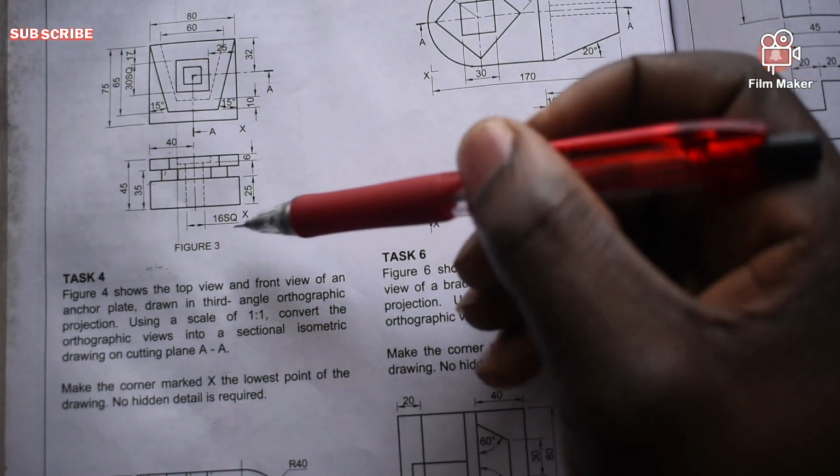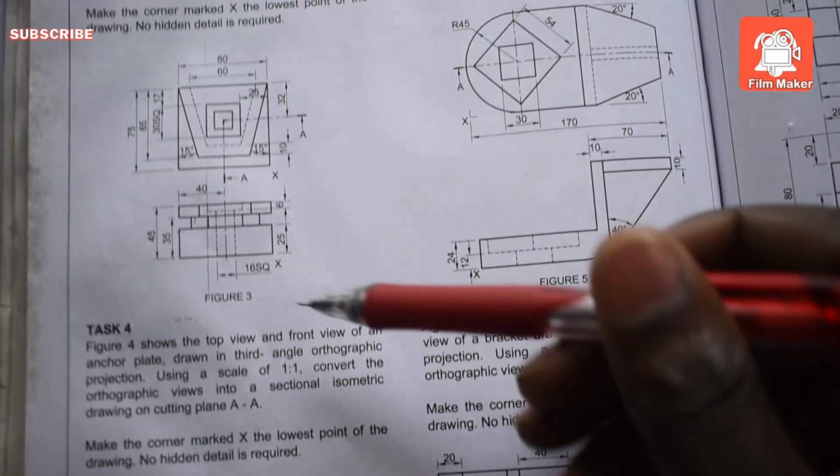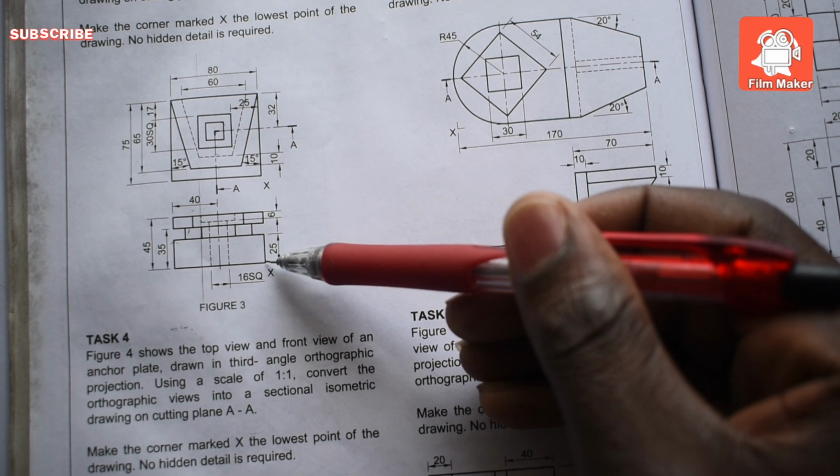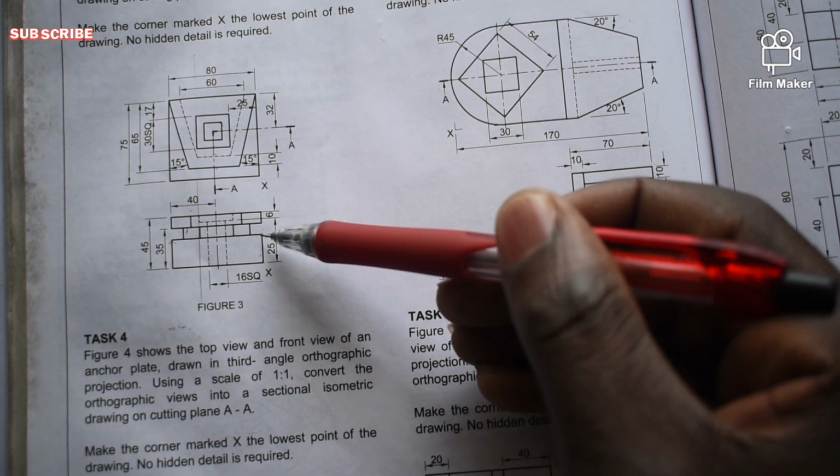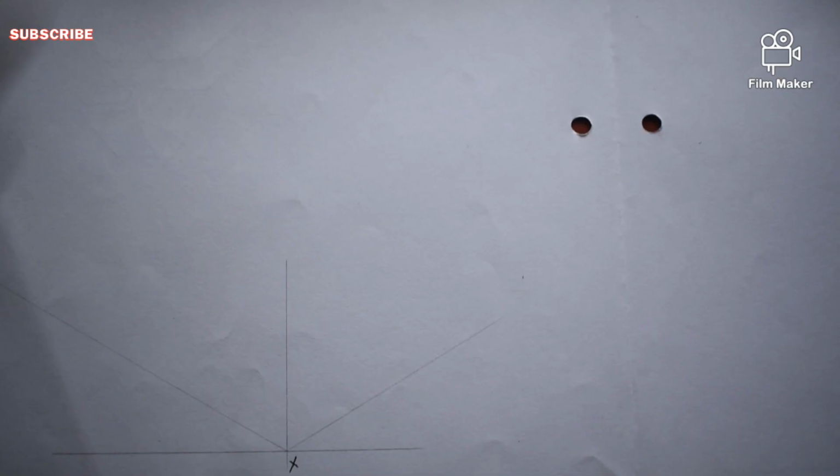And like this I can go. Then from there, what is the base? The base is 25 millimeter. So from here till there is 25 millimeter.